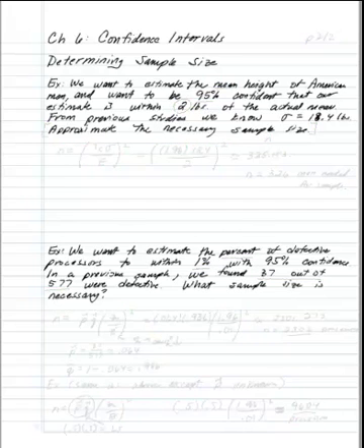I decided that was a little bit too brief, so let's take a look at determining sample size in Chapter 6. Let's say we want to estimate the mean height of American men and want to be 95% confident that our estimate is within 2 pounds of the actual mean. From previous studies, we know the population standard deviation is supposed to be 18.4 pounds, and we want to approximate the necessary sample size. So a good idea is to always look at your question.